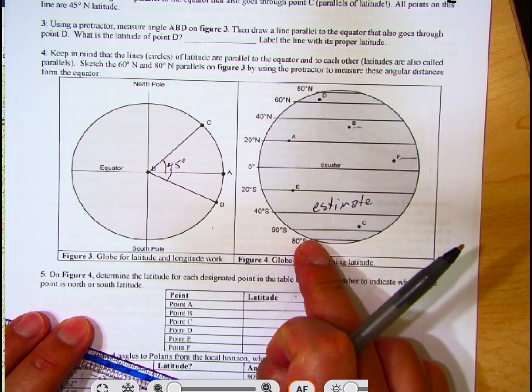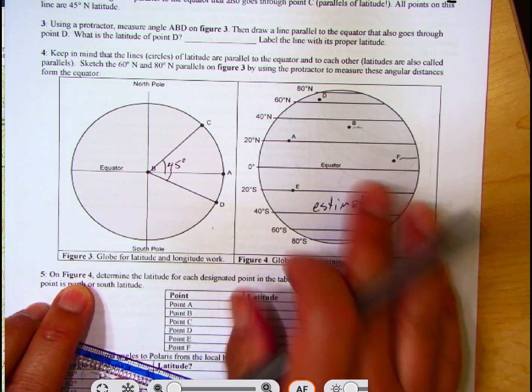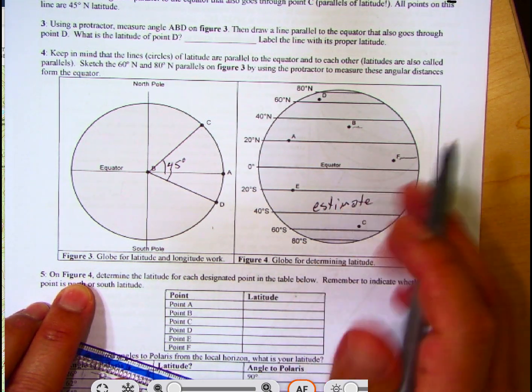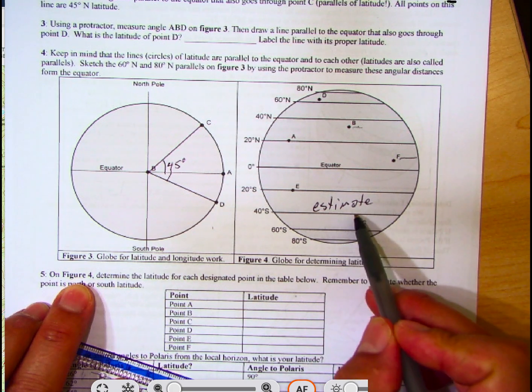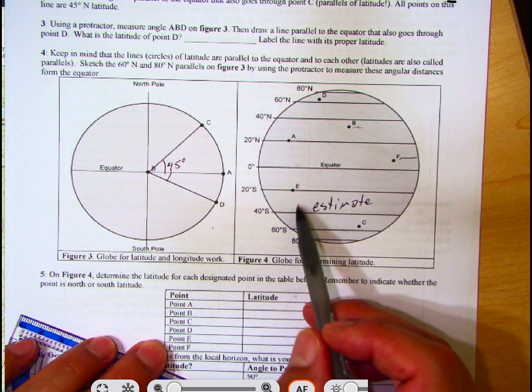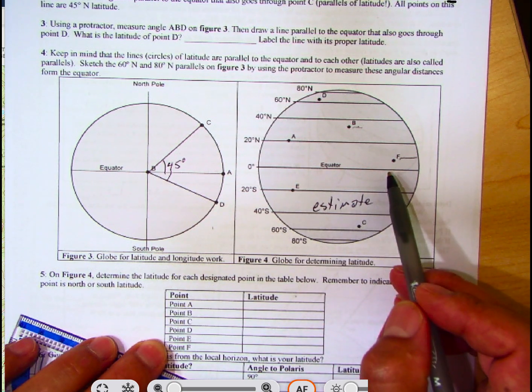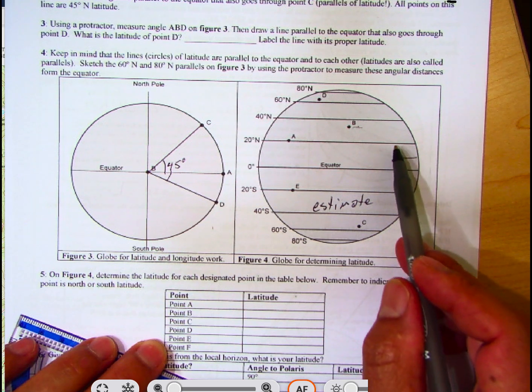This problem here, problem 5, is going to have you look at figure 4. You don't need a protractor for this problem. For this one, you're just going to estimate, right? You're just going to look to see where the point is. For example, this point E is right at 20 degrees south. That's really easy. But point F, you know it's somewhere between 0 and 20 degrees north.